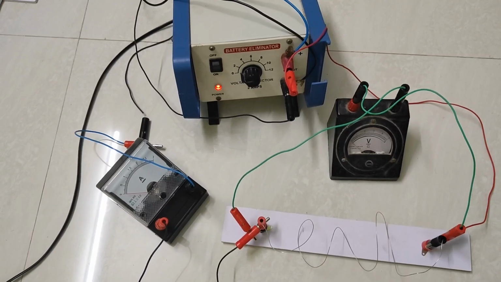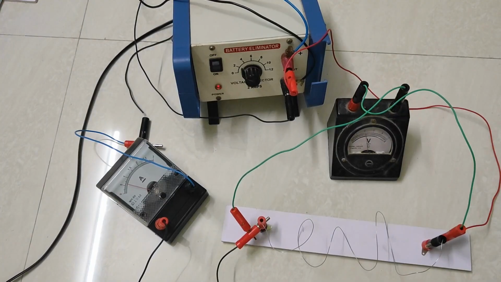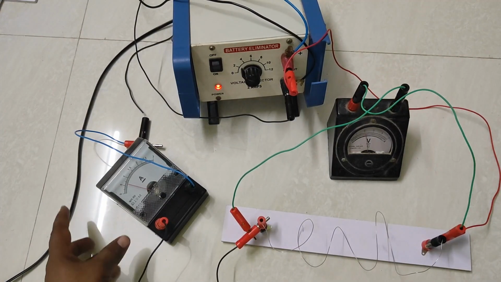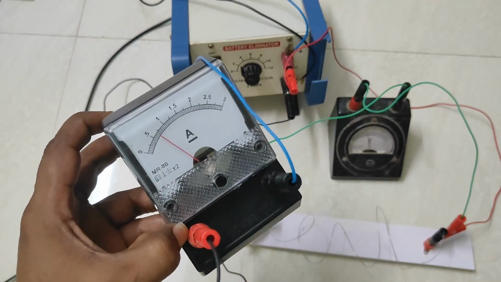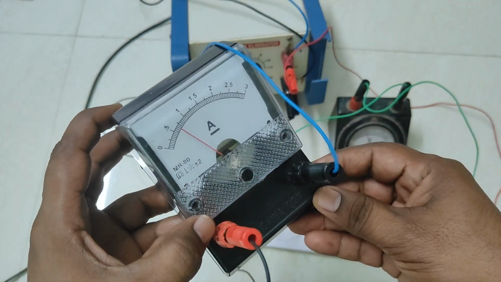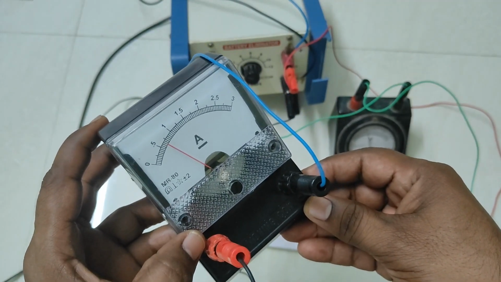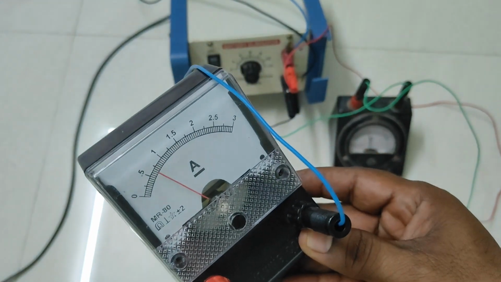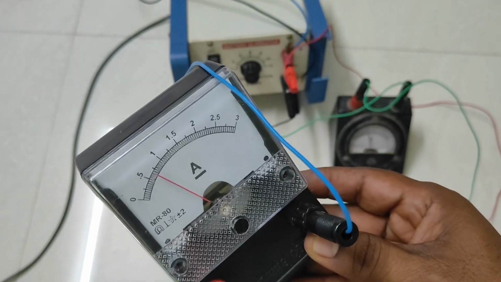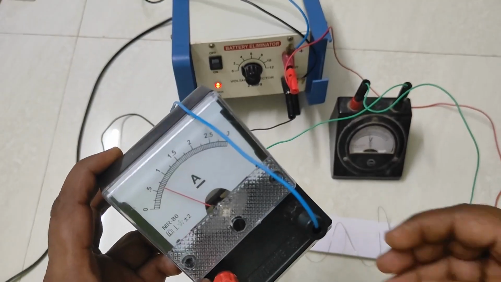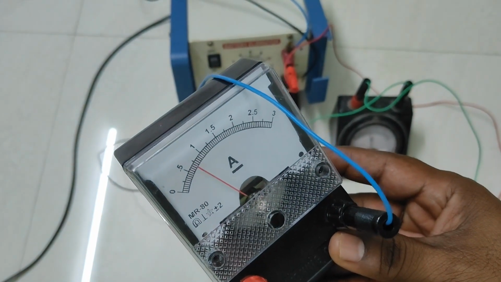Now let's increase the voltage to 2 volts and check the readings in the ammeter and voltmeter. See the reading in the ammeter. Here the least count is 0.05. How many lines is it showing? 10, 11, 12, so 13 lines. 13 into 0.05 means 0.65.